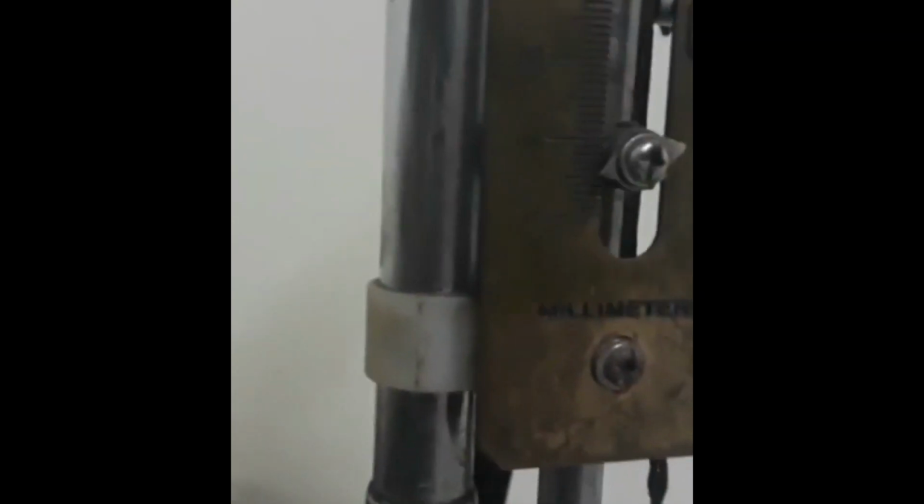Now to take the final setting time, we have replaced the needle with another needle which is used for the final setting time.